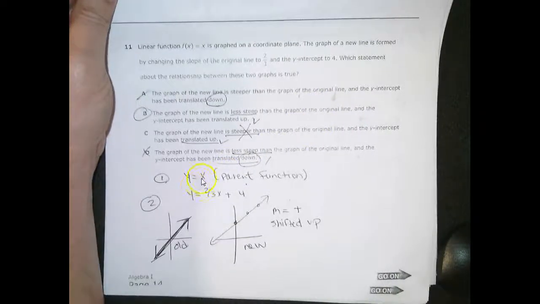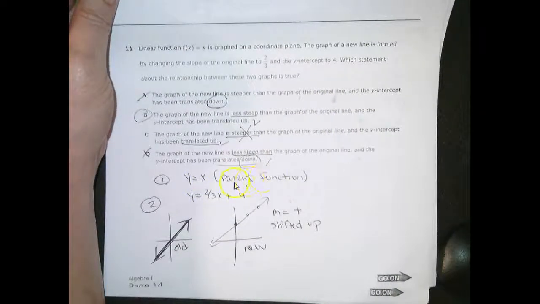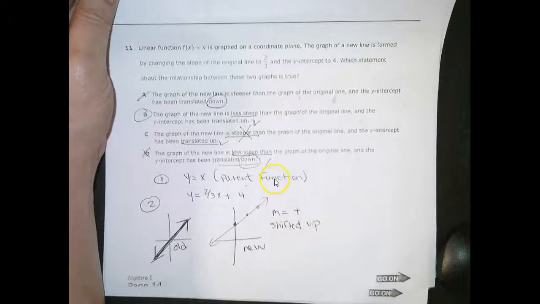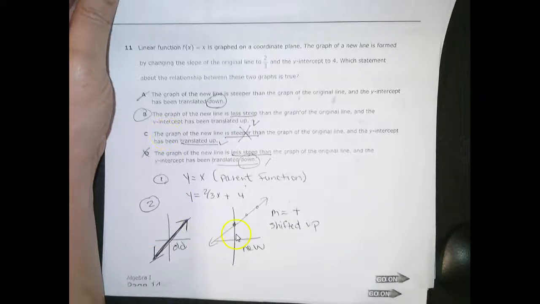So number 1, y equals x is the parent function. What does that mean? That's the original. That means y equals x plus 0 if you're wanting to know. It's this one right here. It makes a 45-degree angle. Nice and pretty. Now it said change the slope to 2/3. I did. That's m. And it said change the y-intercept to 4. I did. So here's my new graph. It's just sketched in. So I wrote the old one, the new one.